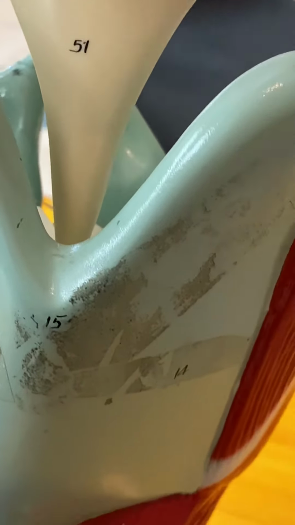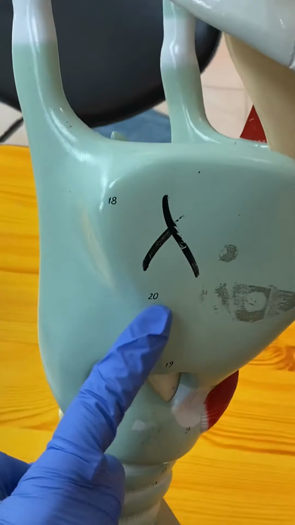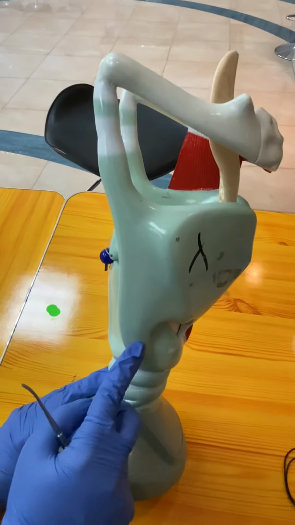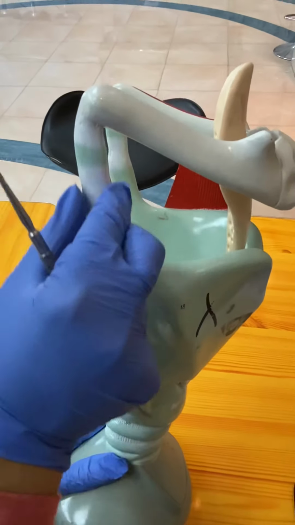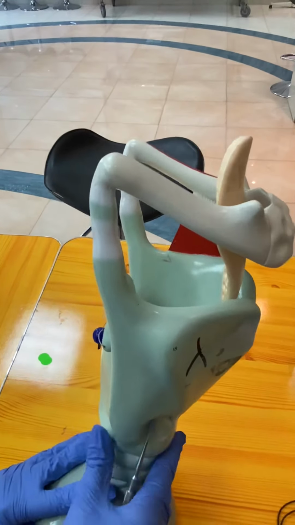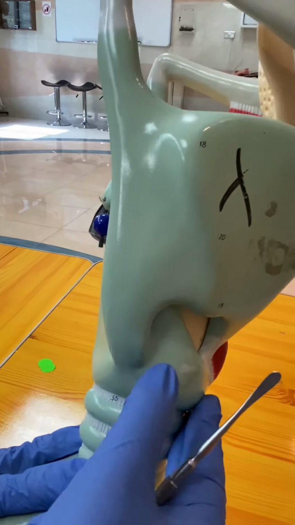as number 15. On the side, appreciate this line, this is the oblique line. And these are the two horns, or the cornu. This is the upper and this is the lower. See the upper one forming a joint with the hyoid bone. Lower down, with the help of a ligament, it is attached to the cricoid cartilage.